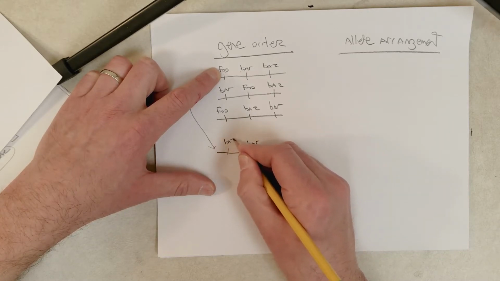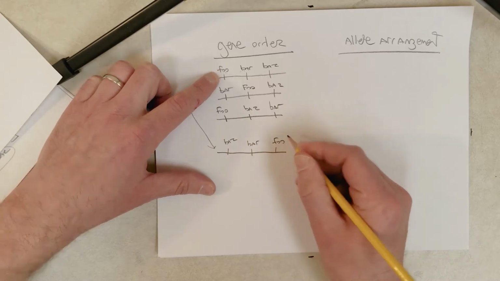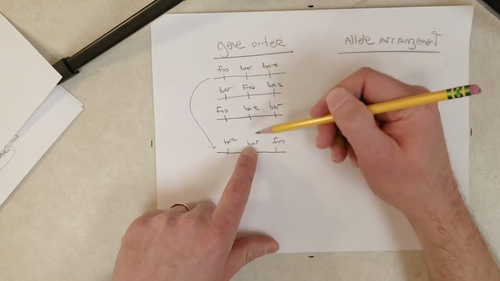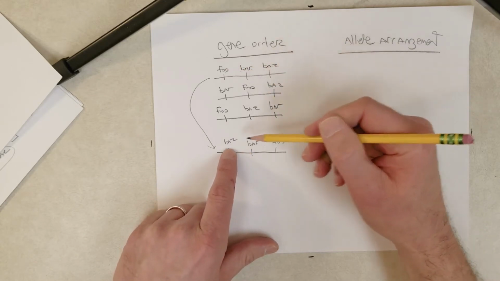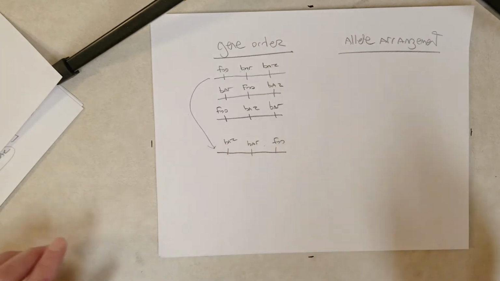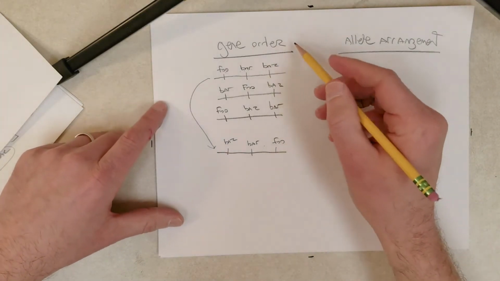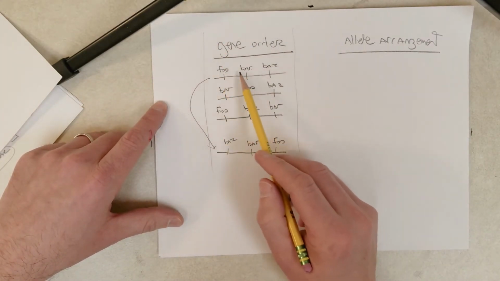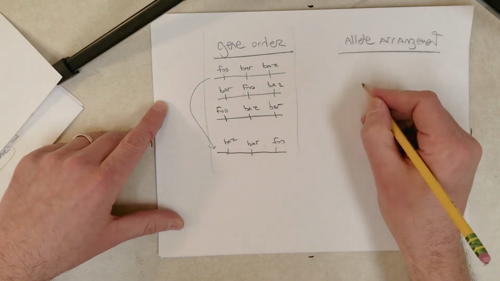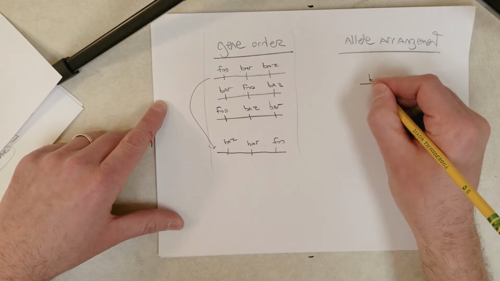I'm going to put baz here. I'm going to put foo here. These are equivalent. Bar is in the middle, here and here. That means it doesn't matter that baz is listed first here and foo is listed first here. Those are equivalent. So when I say gene order, I'm talking about which gene is in the middle on the chromosome.